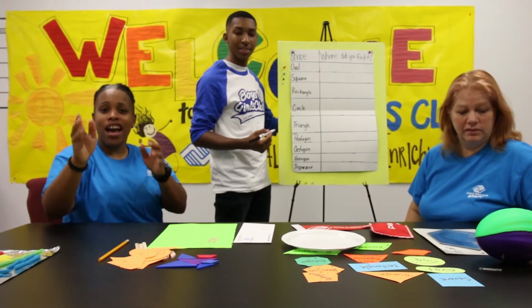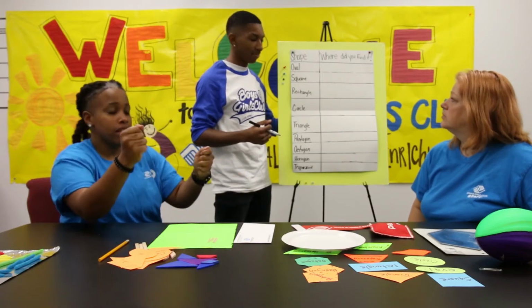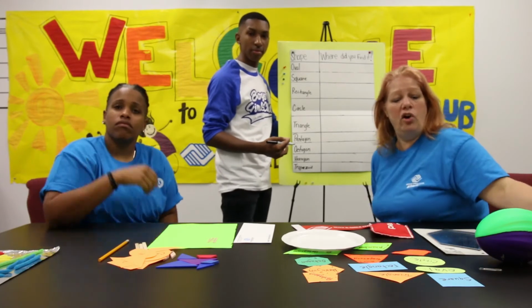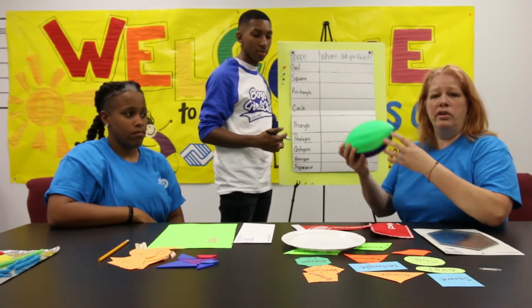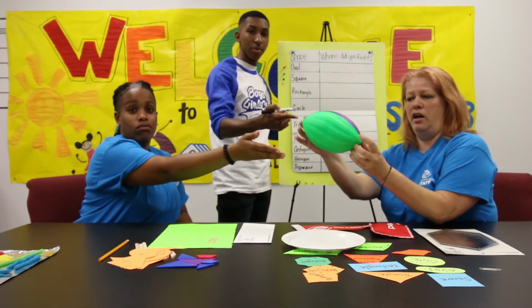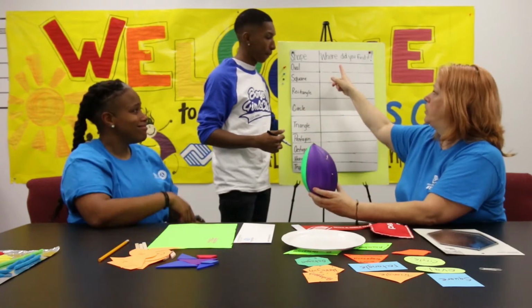Now, we're going to compare items to shapes today. Mr. Jeremiah here is going to fill in this wonderful chart with these wonderful shapes we have here on the table. So, therefore, we're going to have him start. First we're going to talk about the oval. Did y'all find any ovals at home? Well, here in the office, we found an oval. We found a football. A football is an oval shape. So we're going to write football.